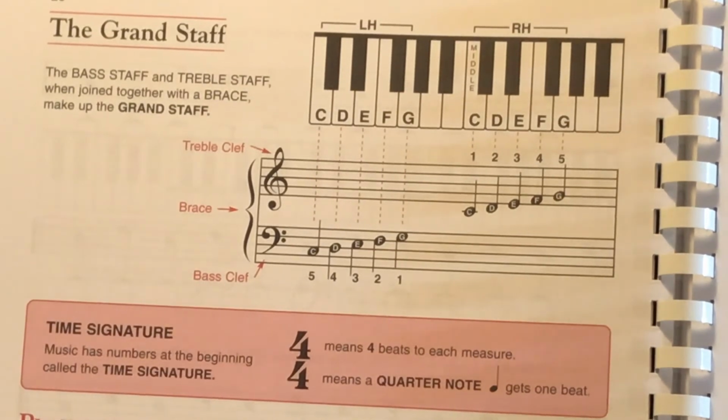Now, taking a little further look at this, you have what is called the grand staff. On the grand staff, the right hand plays all the notes on the top, on the treble clef, and on the bass clef, all the notes are played with the left hand. So this is how we're going to start off with playing our music. Let's go ahead and do a little warm-up with this.